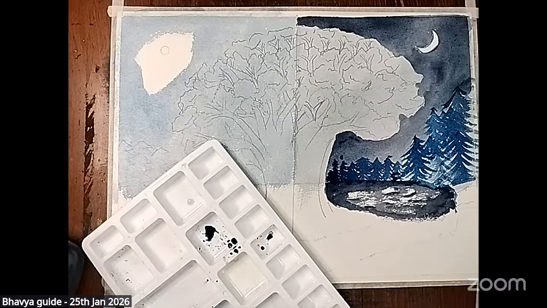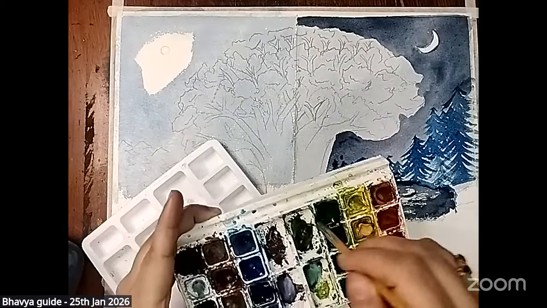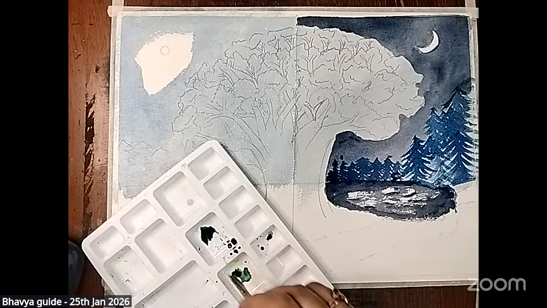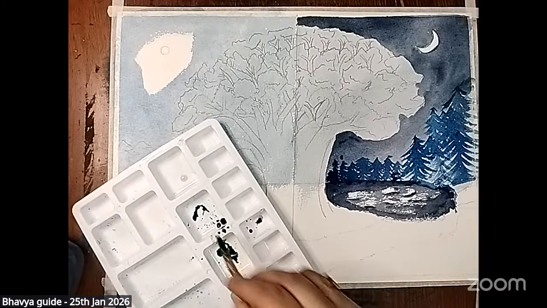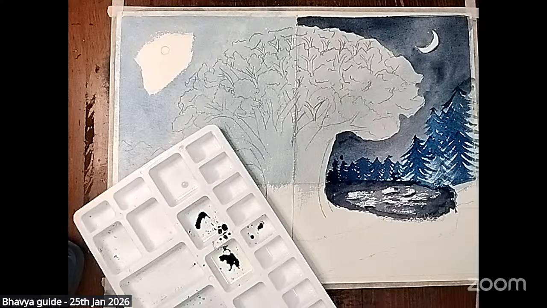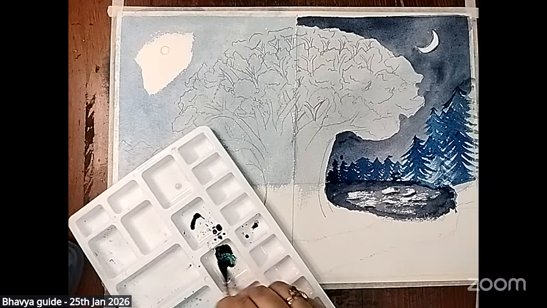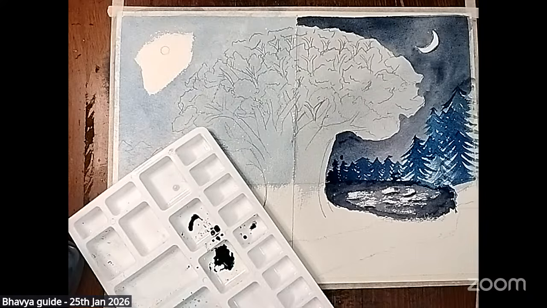Now you need to take green color, dark green, and mix it with blue, which we have already taken. Take dark green, mix it with Persian blue. That green should look very deep.